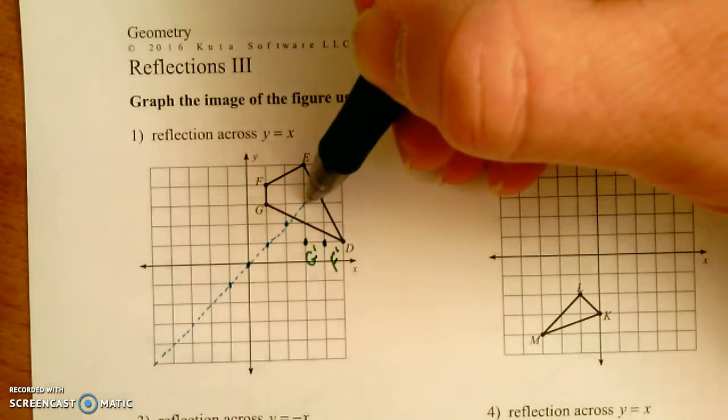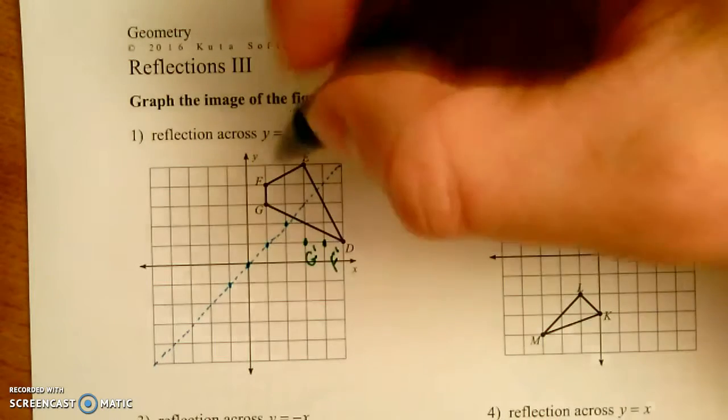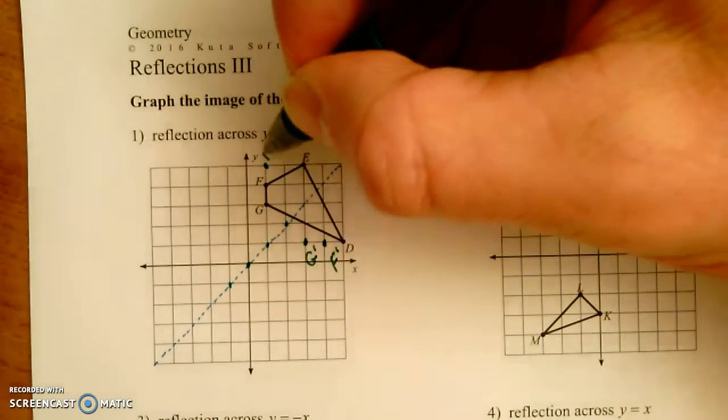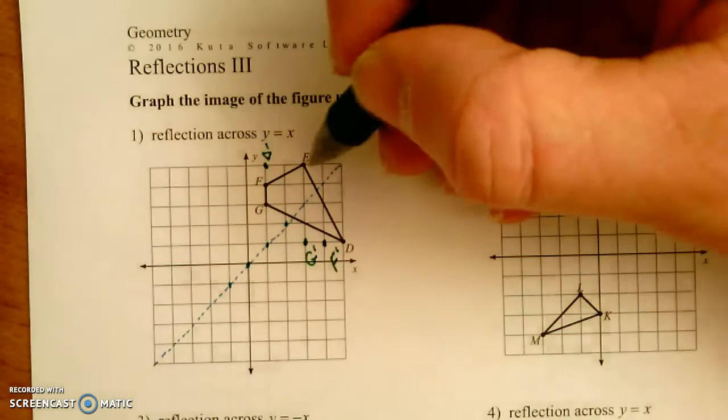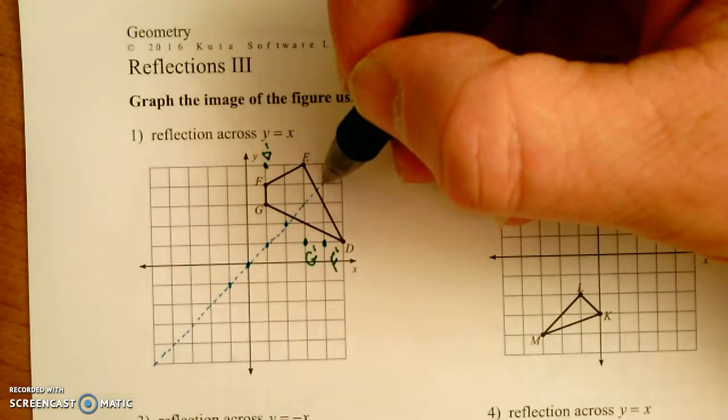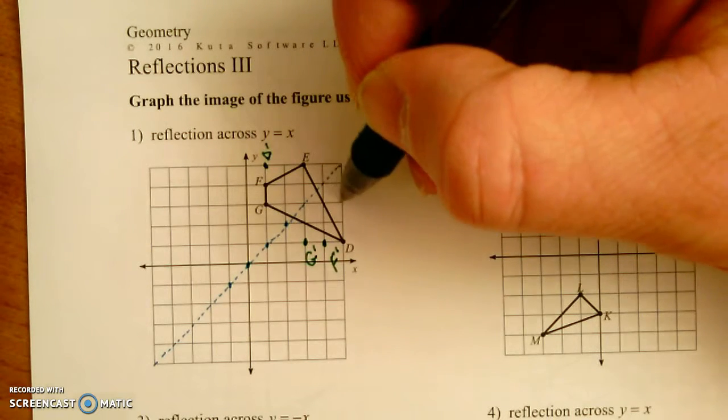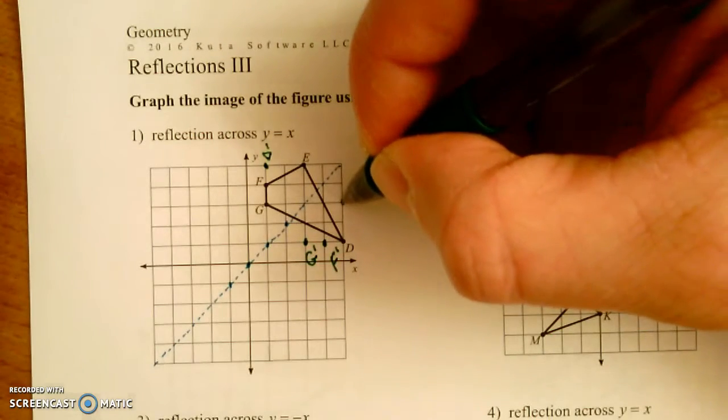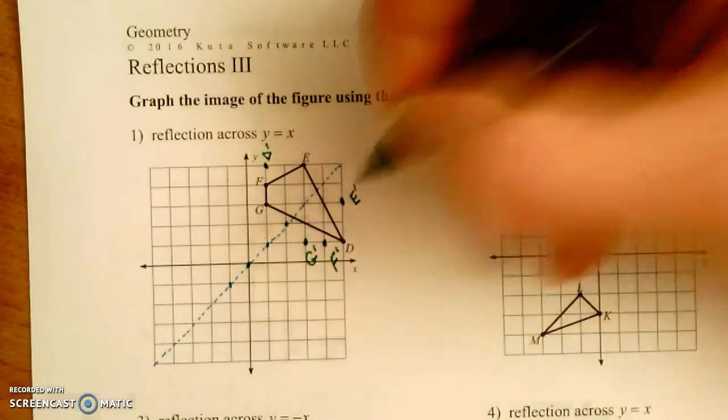D is 1, 2 diagonals away. So its reflected image is 1, 2 diagonals away in the other direction, D prime. And E is 1 diagonal away from the line, and so its reflected image is 1 diagonal away in the other direction, E prime.